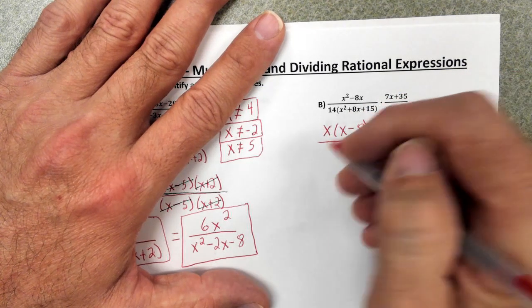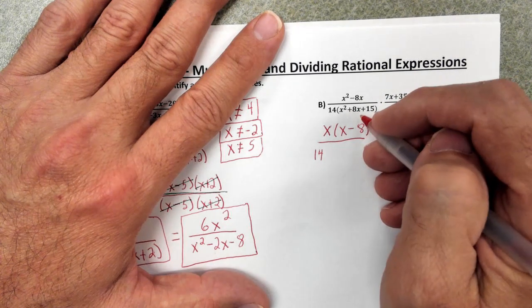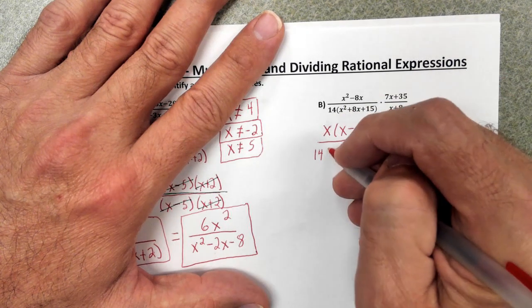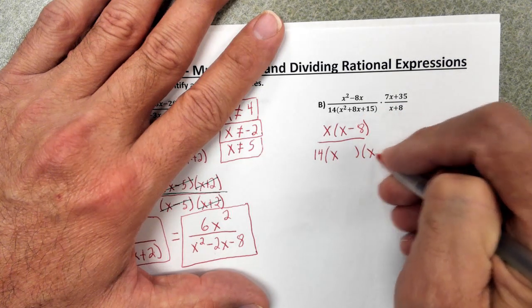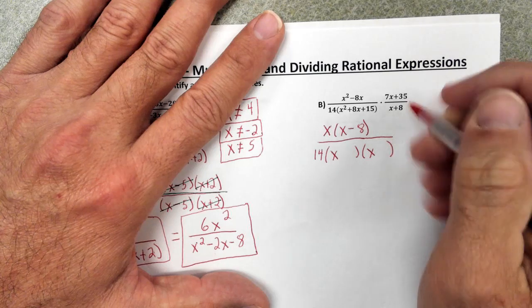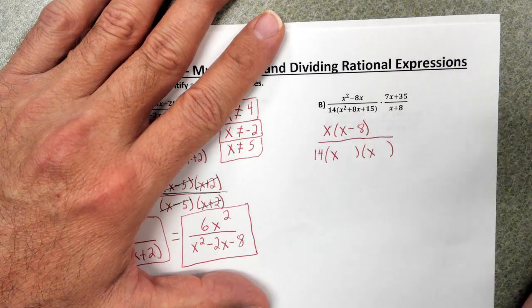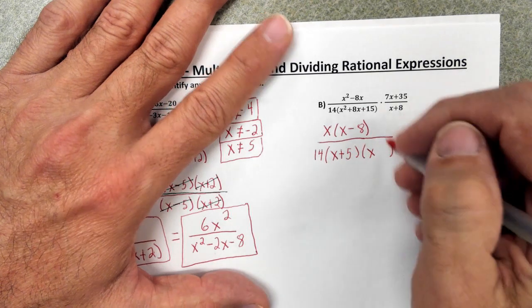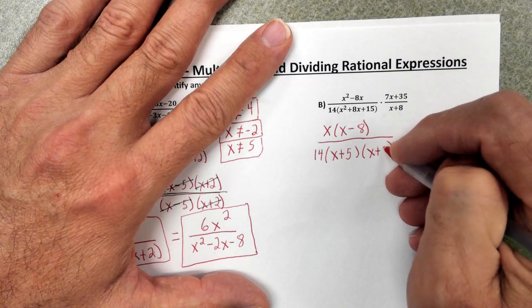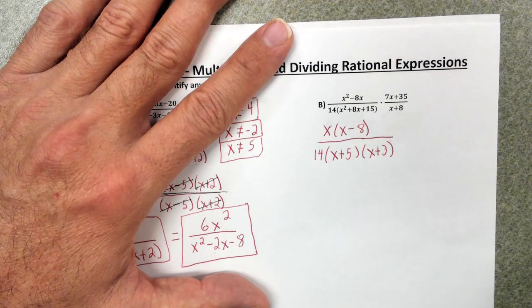On the bottom, I've got a 14 out here. And then I factor my x squared plus 8x plus 15. There's no leading coefficient on that, so that's going to factor down just to be x and x. And then I need to find what multiplies to give me 15 and adds to give me 8. So that'd be plus 5 and plus 3, because 5 times 3 is 15, 5 plus 3 is 8.